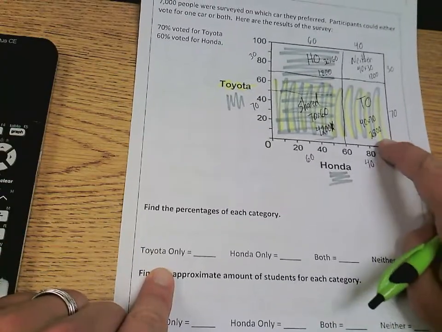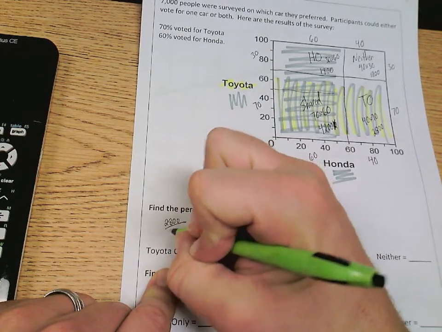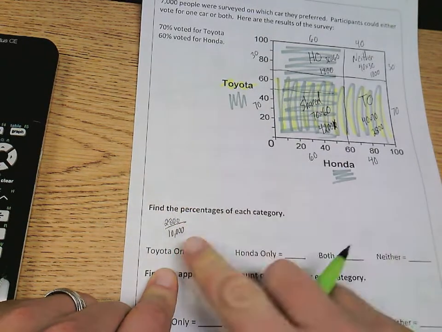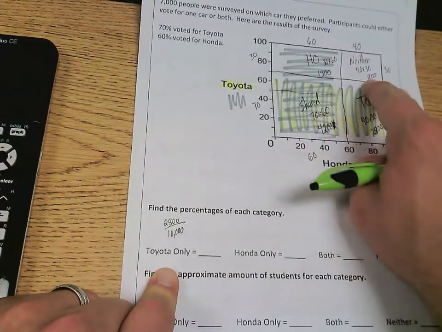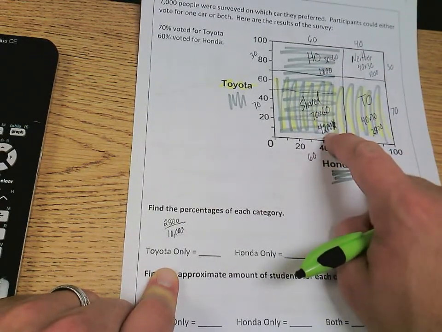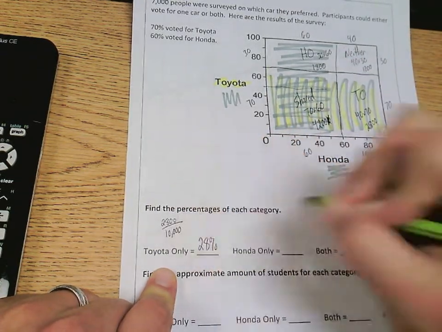All right. So Toyota only: 2,800 over 10,000. Now you might be saying, where did I get 10,000? That is the area of the whole model. So 1,800, 1,200, 2,800, 4,200, all of that is 10,000. So that gives me 28%.